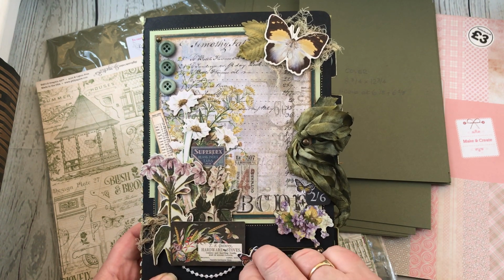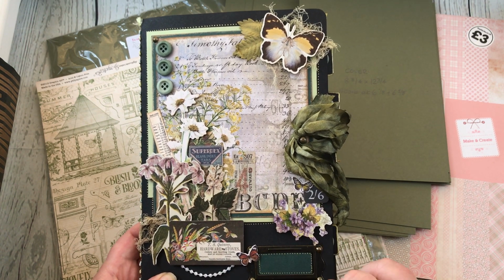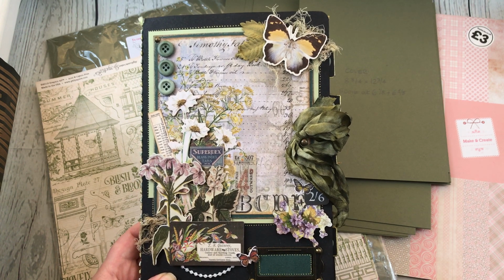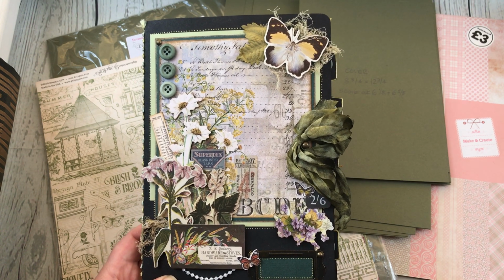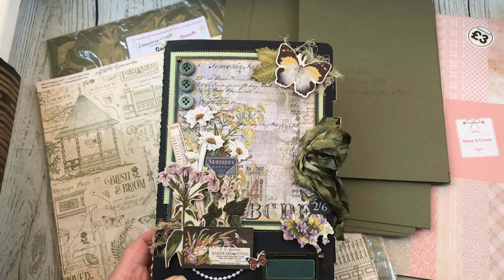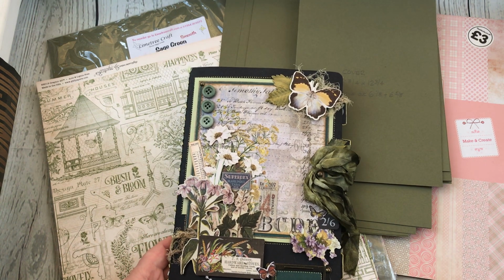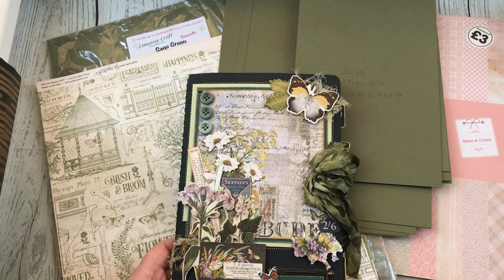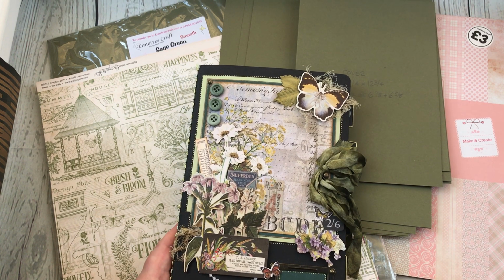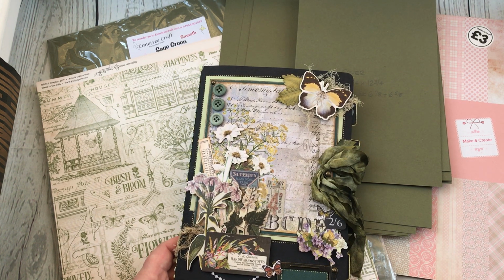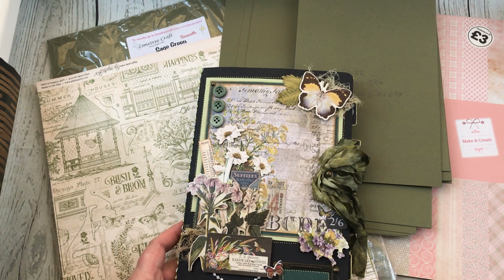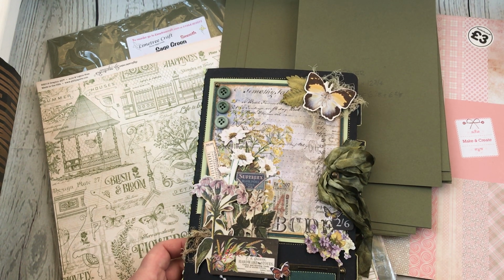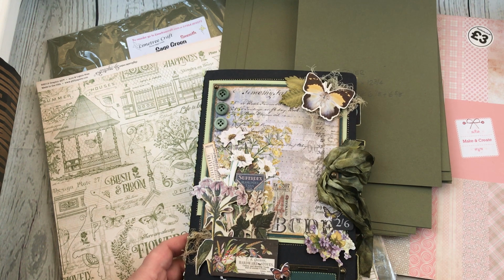In this one, I'm going to use a Graphic 45 paper, because a lot of people in the group were saying that it's one of the things that they love having, the Graphic 45 papers, but they don't like using them because they're quite expensive, and it's always difficult to choose which side of the paper to use. So that's why I'm using the Graphic 45 papers, to go through the process of elimination, I suppose, to try and work out which paper you want to use and which one you don't.